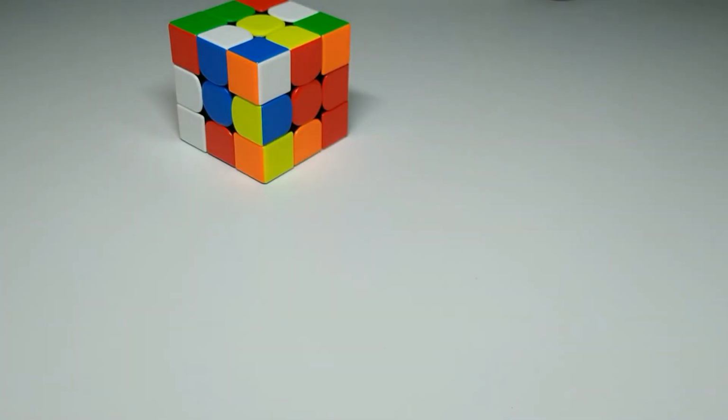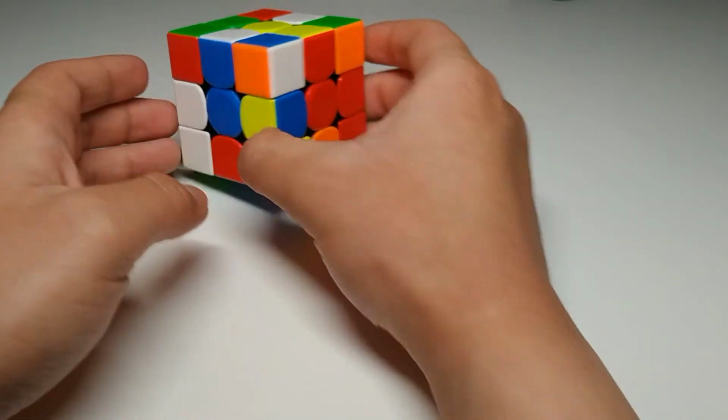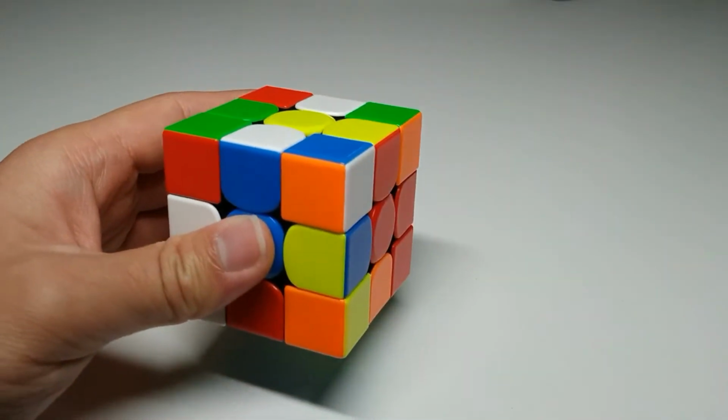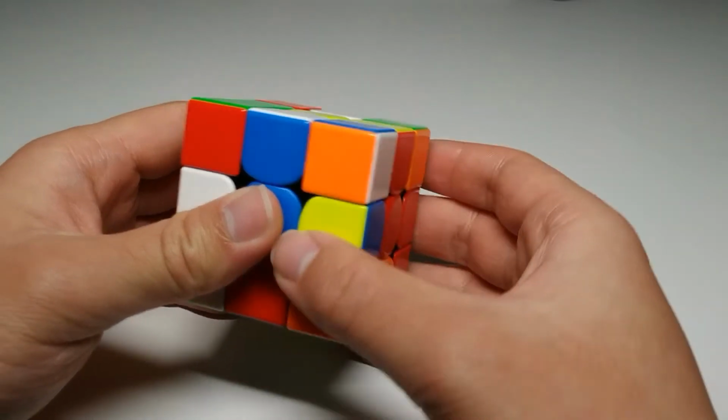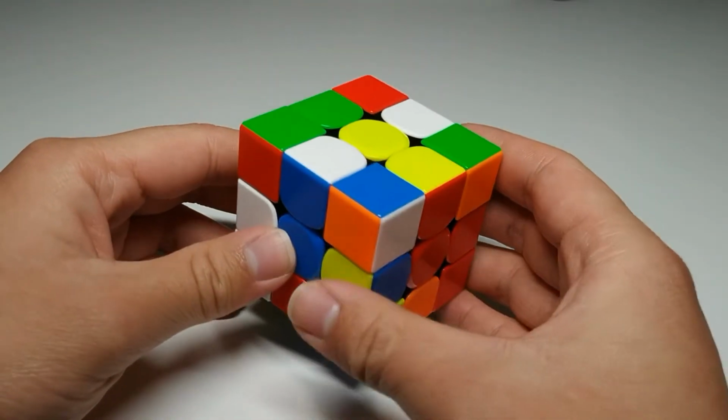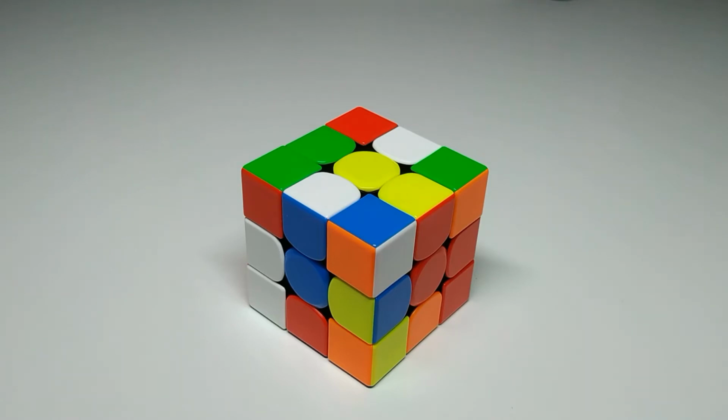So another question is, okay, so you've solved EO, that's great. What's next? So in the next section, I'm going to talk about the different flavors of ZZ, so what you do after the EO step, as well as learning about how this knowledge of EO can help you understand CFOP and RU.